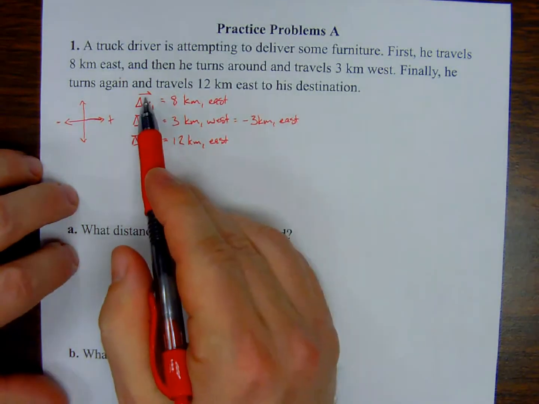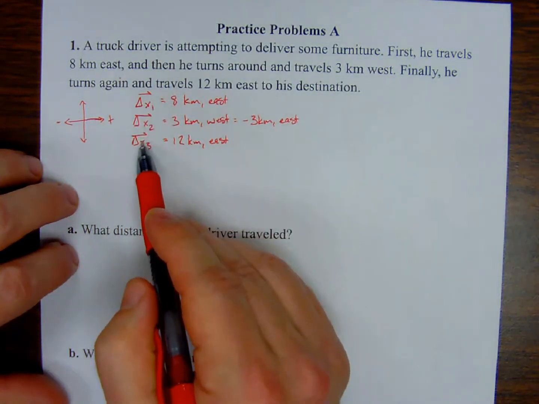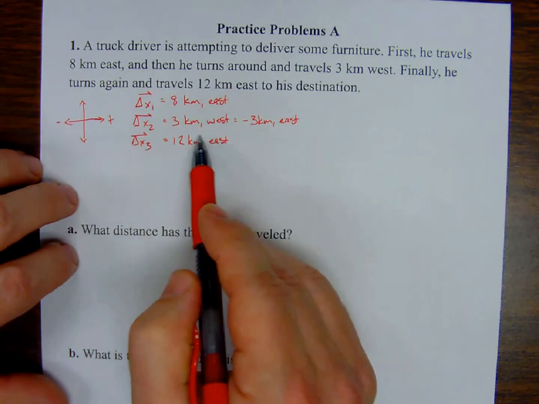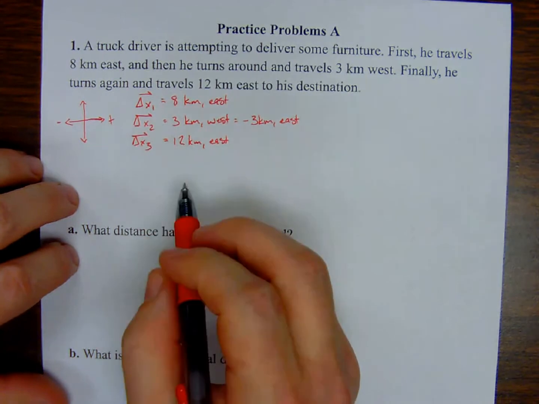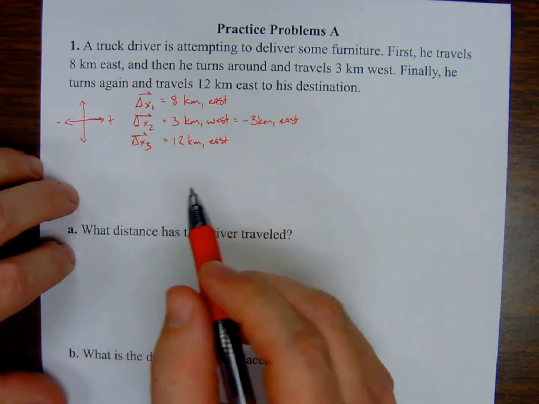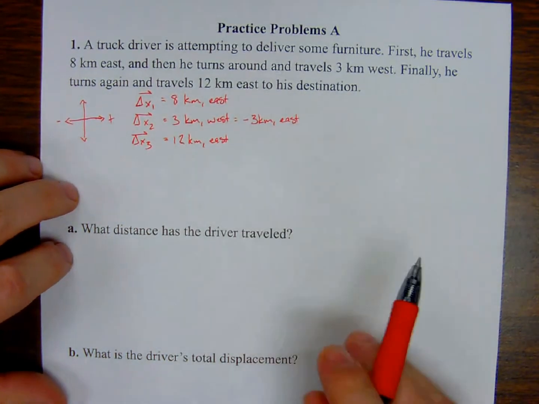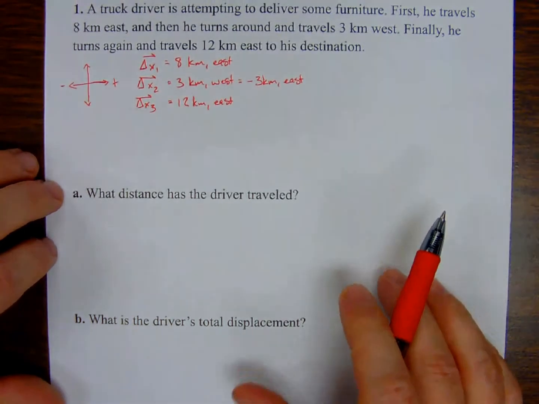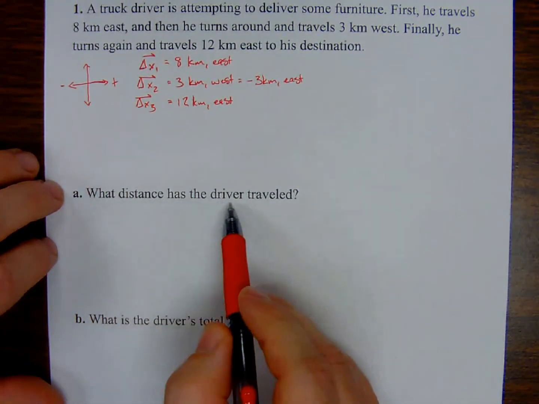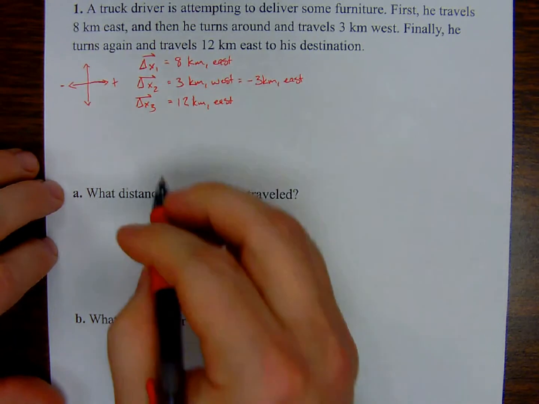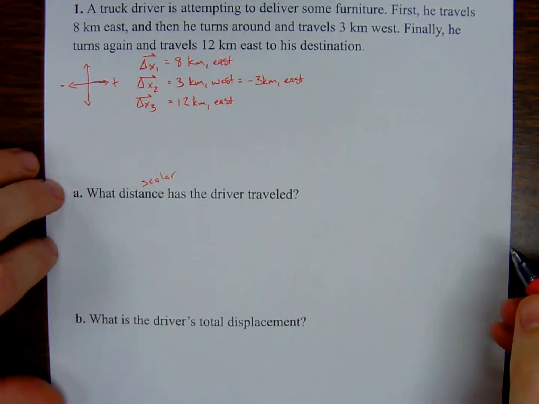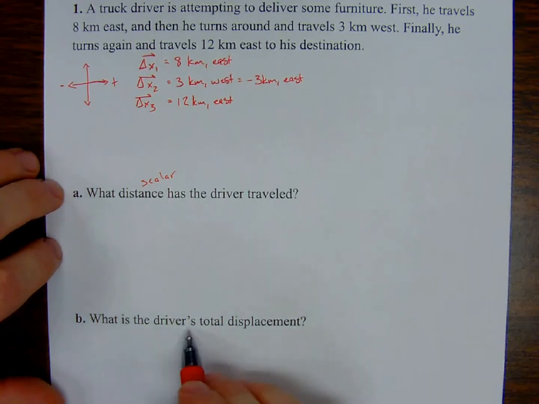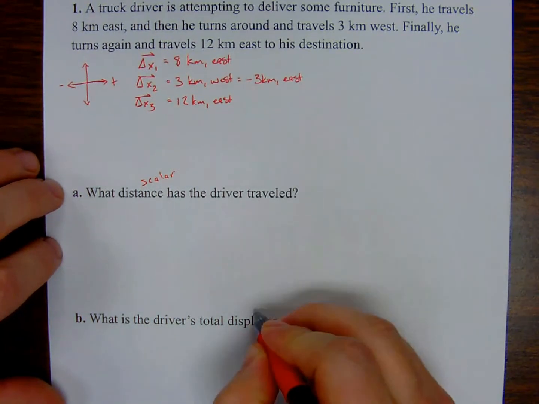But when we look to our questions here, A, what distance has the driver traveled? This is a scalar quantity. Whereas in B, what is the driver's total displacement? This is going to be a vector. So let's start with A. What distance? Again, no direction here. We're talking about total distance traveled. What distance has the driver traveled?